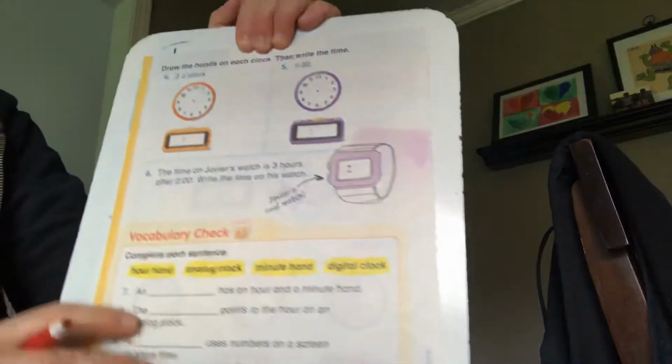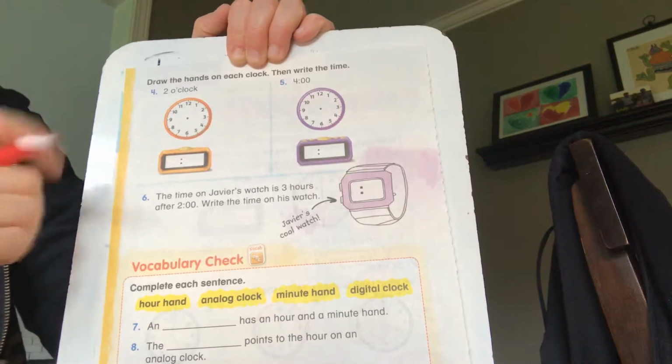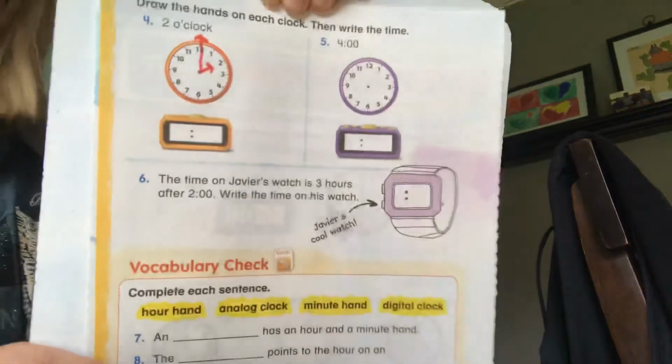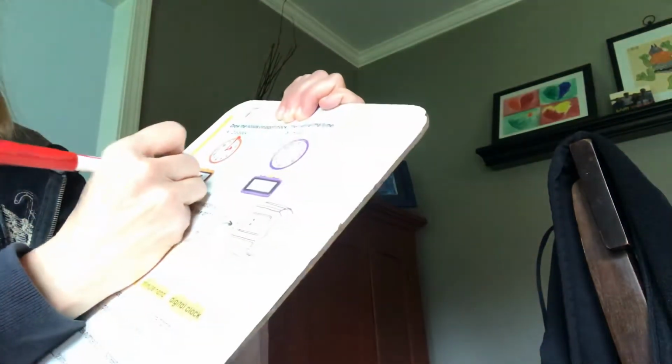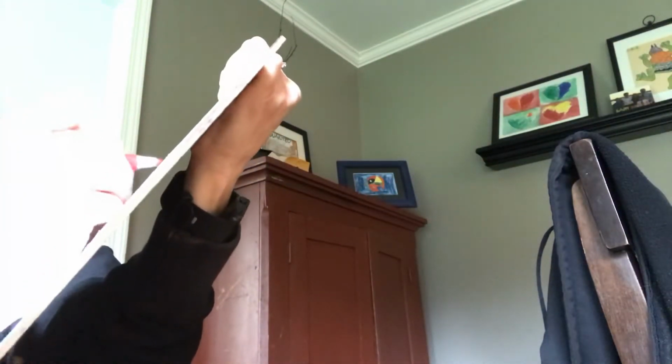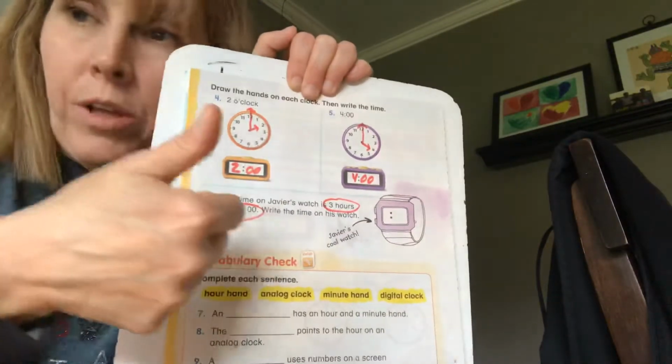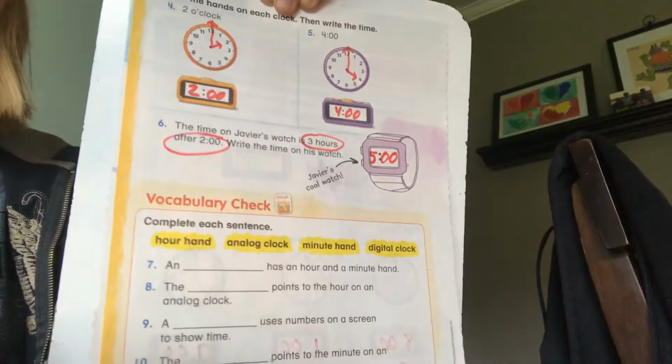So it says draw the hands on each clock, then write the time. So it's 2 o'clock. So short hand to the 2 and then straight up is o'clock. And that is 2 o'clock. 4 o'clock, short hand to the 4, straight up. Then you'll write 4 o'clock. The time on Javier's watch is 3 hours after 2. So 2 o'clock, 3 o'clock, 4 o'clock, 5 o'clock. I just added 3. So it would look like this, 5 o'clock.